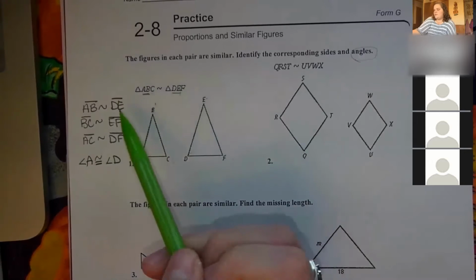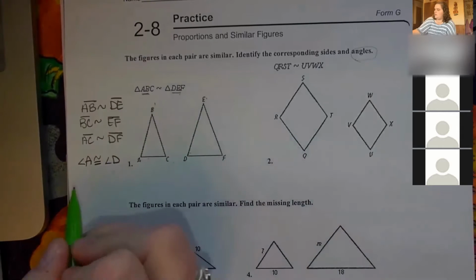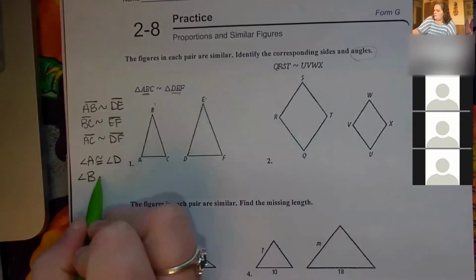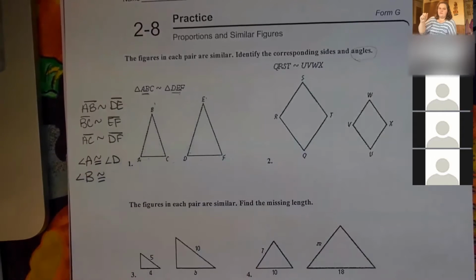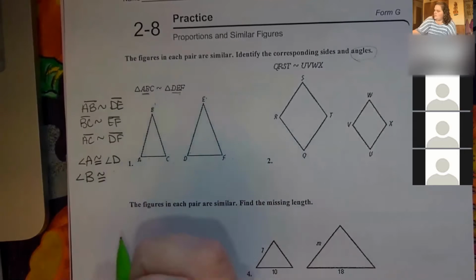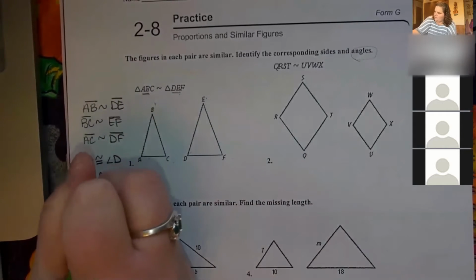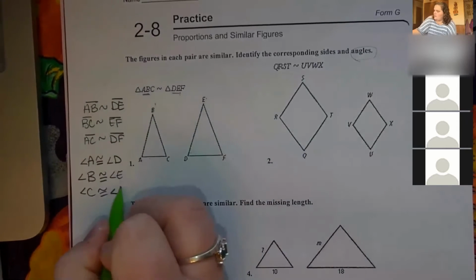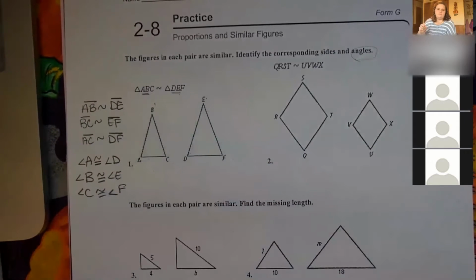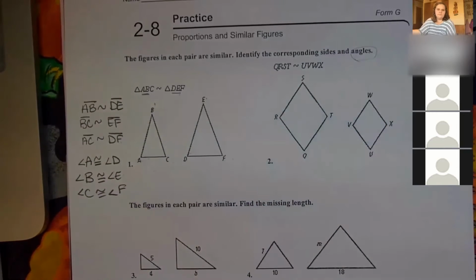So remember, sides are similar, angles are congruent. When they're similar, they're proportional. Okay. So now we have to take care of angle B is going to be congruent to, so that's squiggle equals, congruent to angle E. And then angle C would be congruent to angle F. Okay, so you need all 6 of these things for number 1.